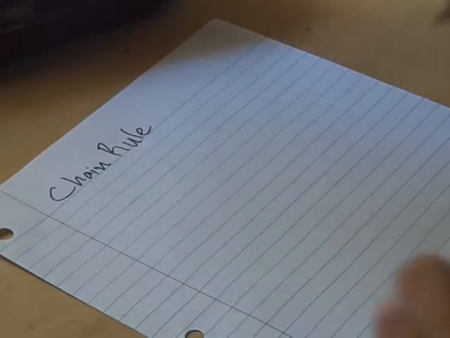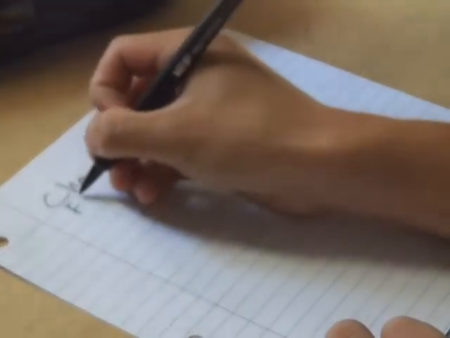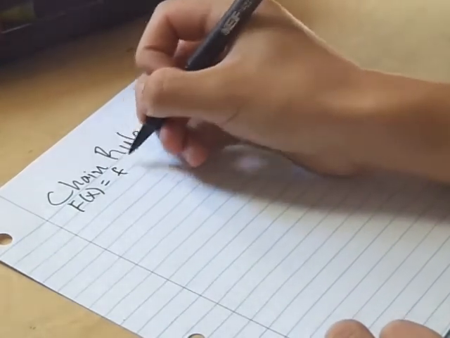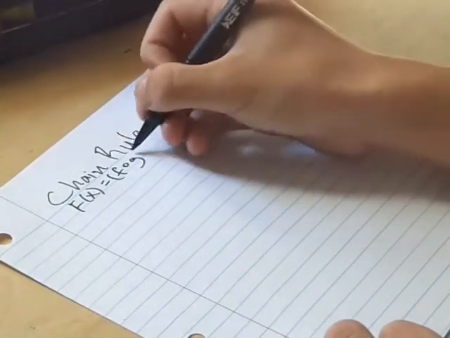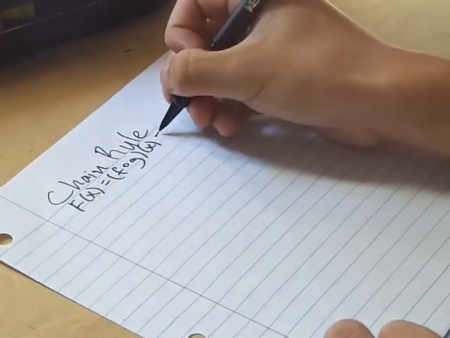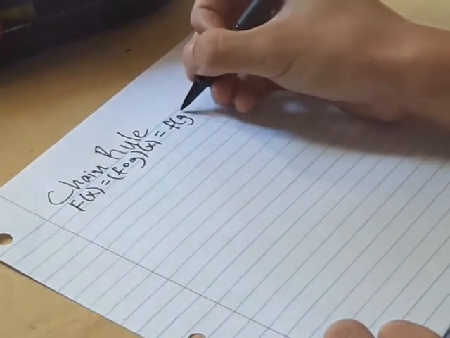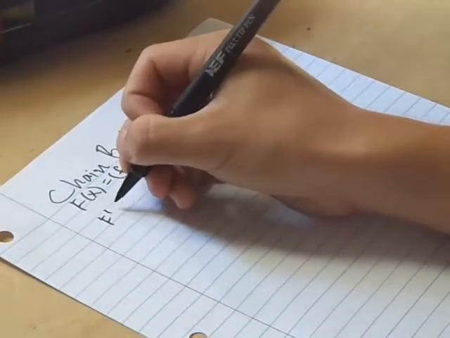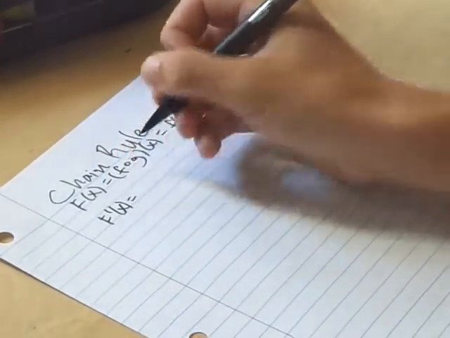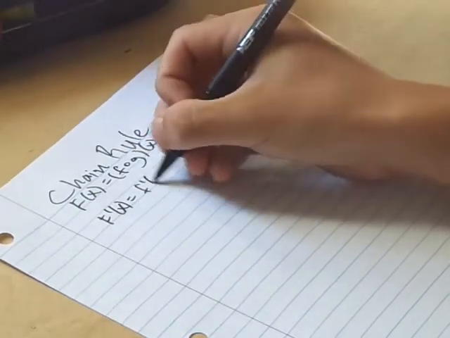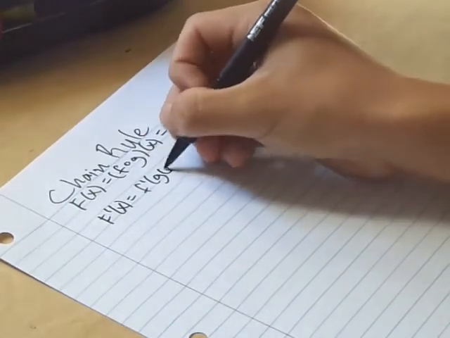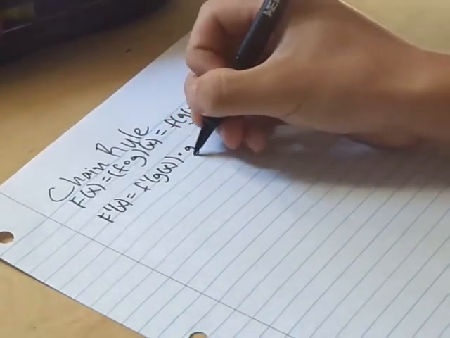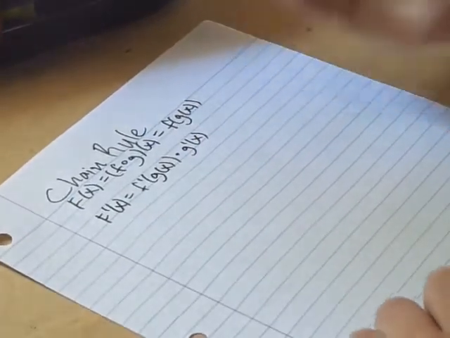Now, chain rule is a rule that states that when you have a function, let's say capital F of x, that is a composite of two functions, it can be written like this or like this, then the derivative of capital F of x is equal to the derivative of the outside function of the inside function multiplied by the derivative of the inside function.